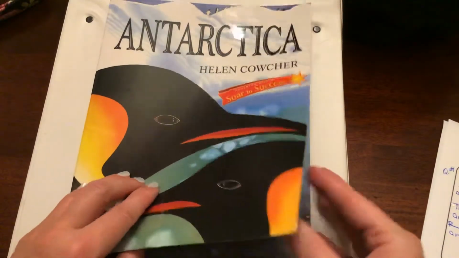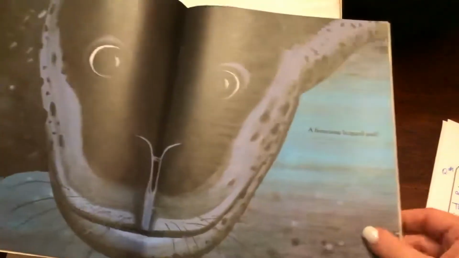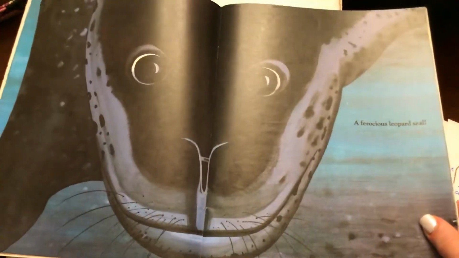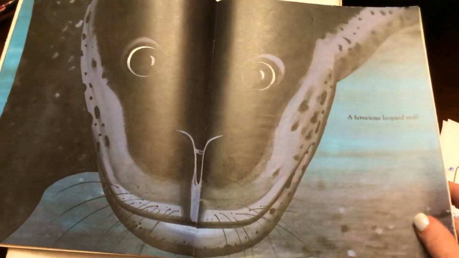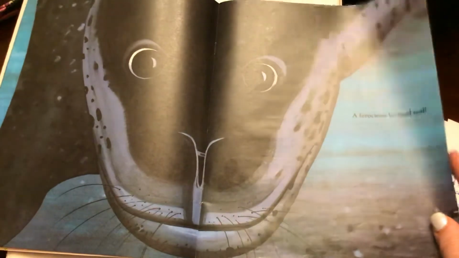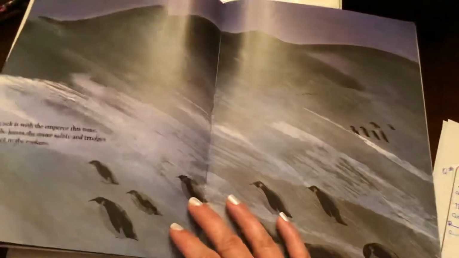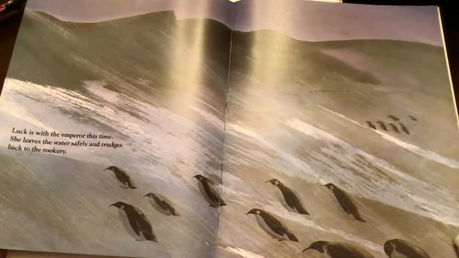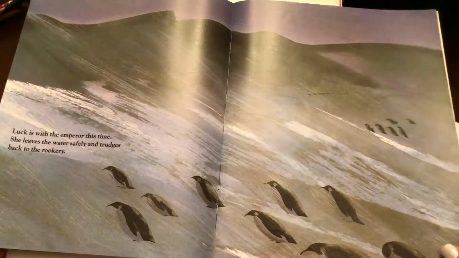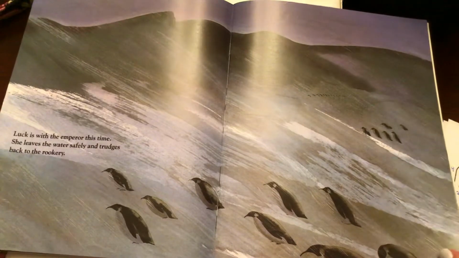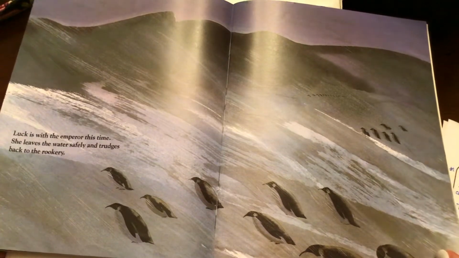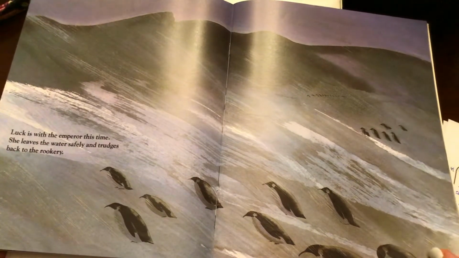So we're going to look at the illustrations on pages 14 through 21. Check him out. Look at that big smile on his face. We'll find out who he is. Look at those illustrations. It looks like we've got some penguins swimming. When I first looked at it, I thought it was mountains, but I think it looks like waves up here.